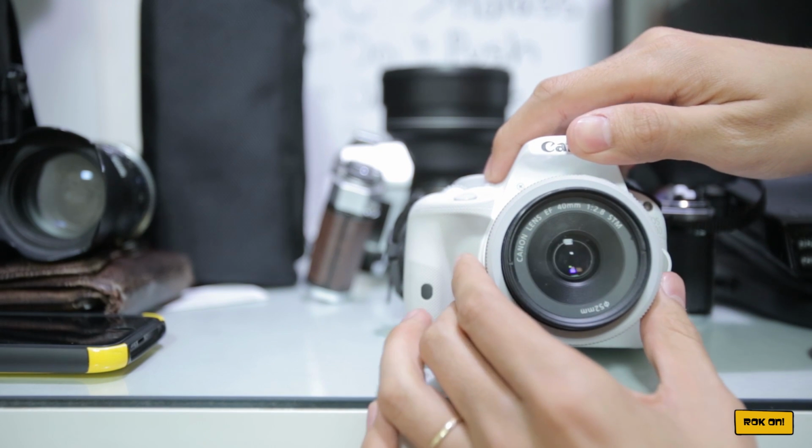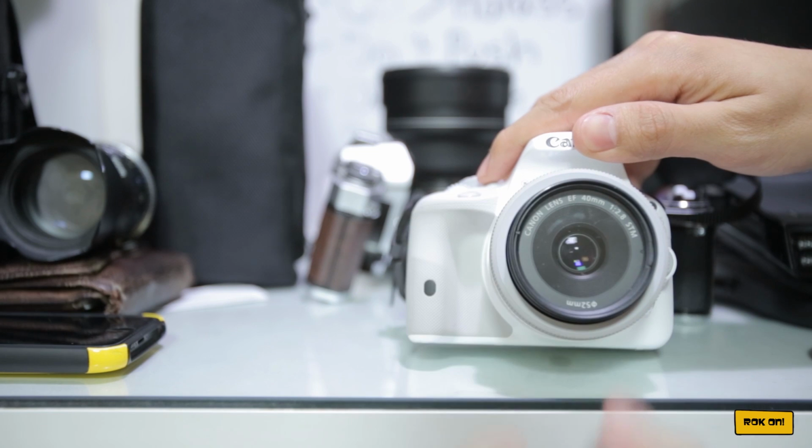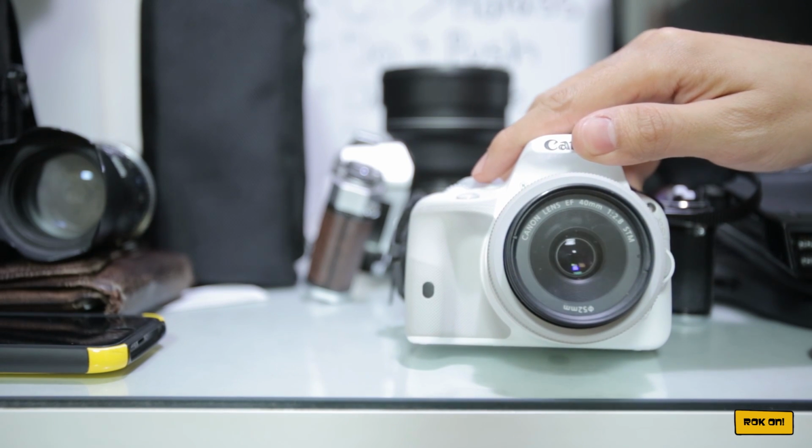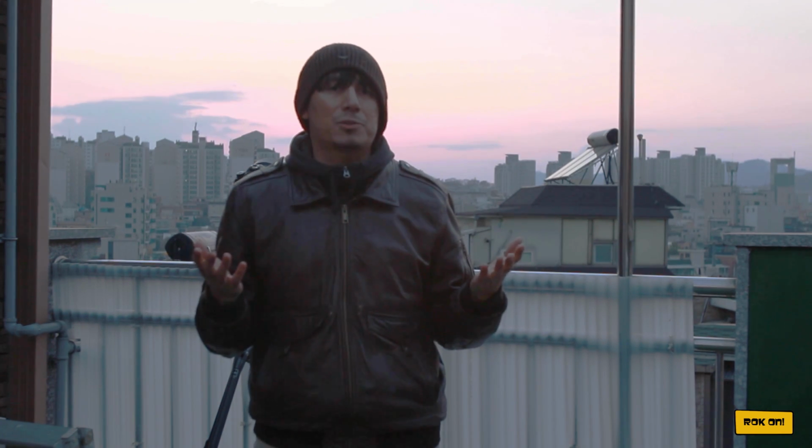But that's it for the lens twist method, and don't forget to twist it back to your original position once you're done. So once that's set, you just set your time lapse, and you can get an aperture flicker-free time lapse.